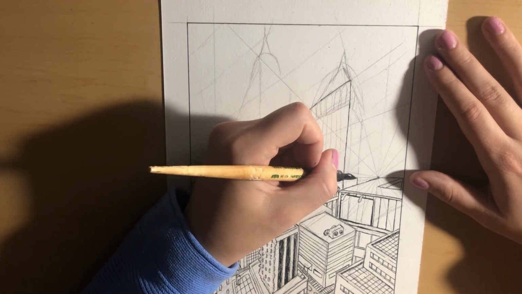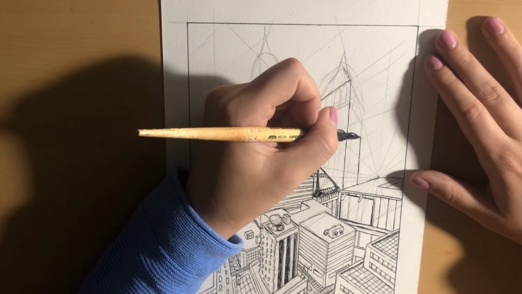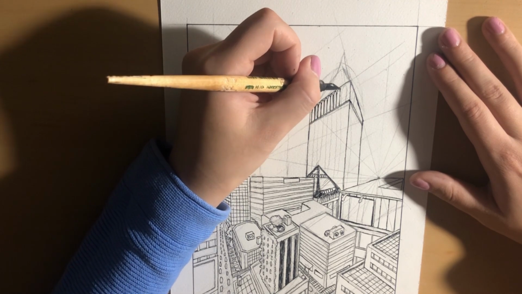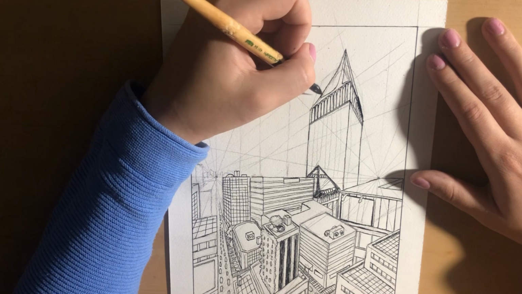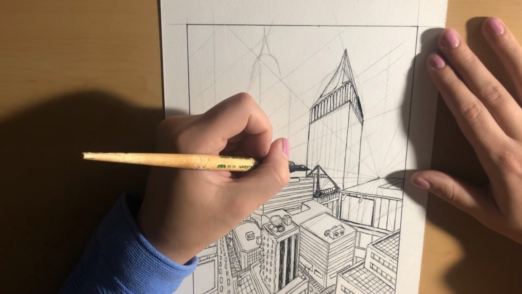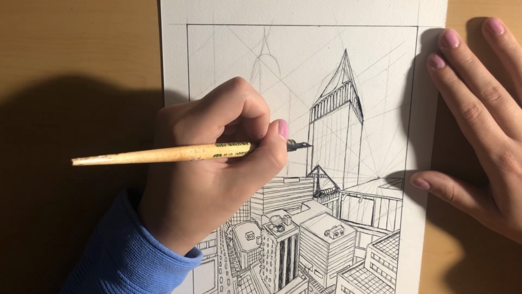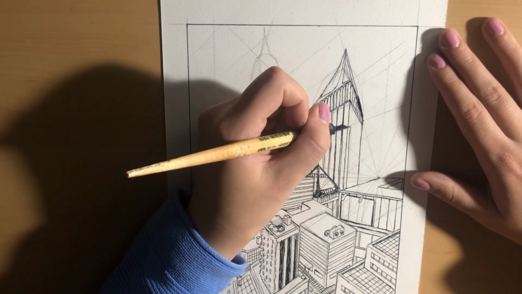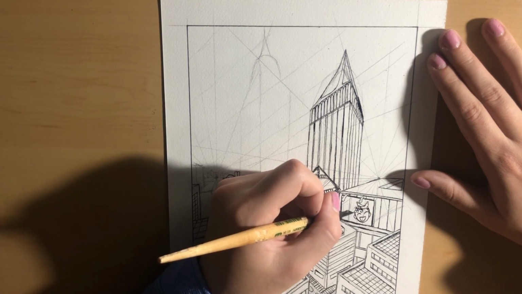I already know how to draw freehand enough that I can more or less make the lines on the building straight. If you feel like it and have time, you can do it with a ruler. As you can see, I don't do it like that.